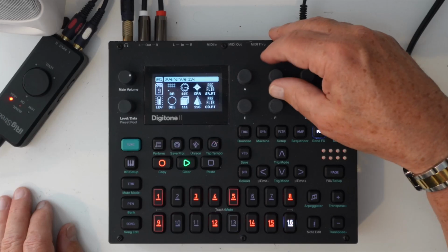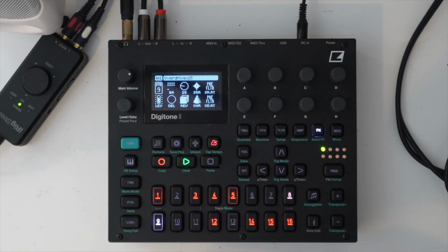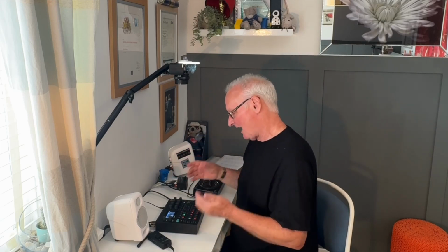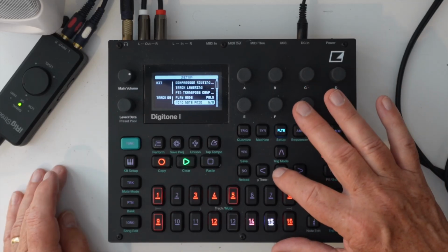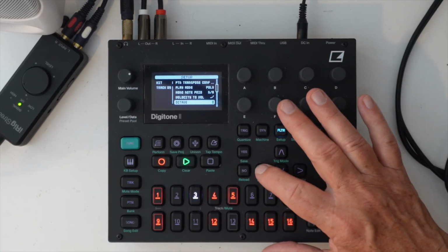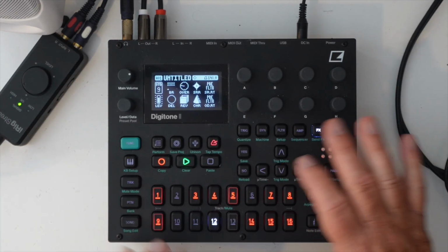Overdrive. I'd like to drop that down an octave to see what happens. Just bear in mind, I haven't rehearsed anything, I've just gone straight into here to show you how easy it is to create things and to do different things on here. So I'll just drop that down an octave. Now we're getting somewhere.